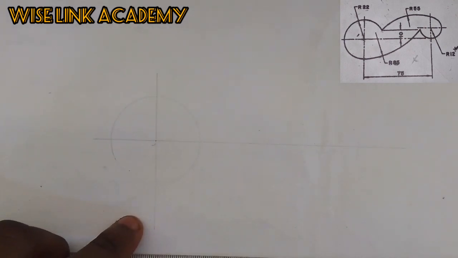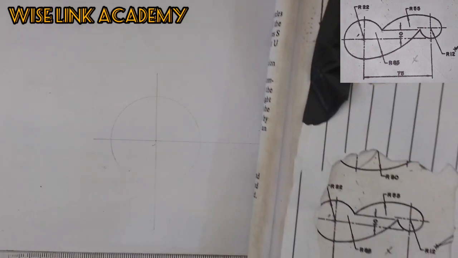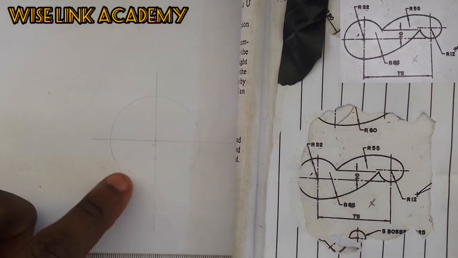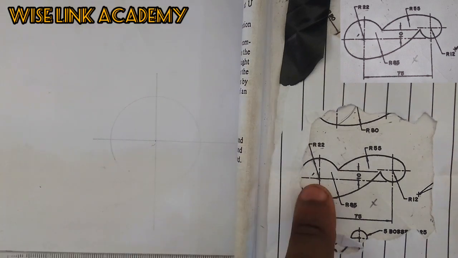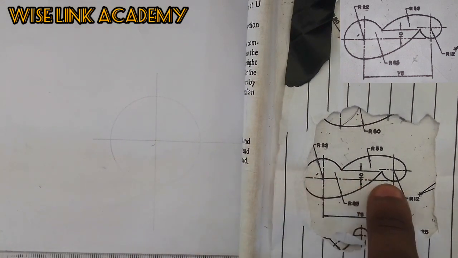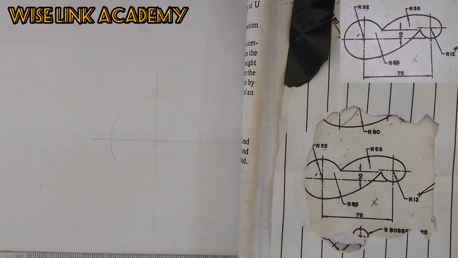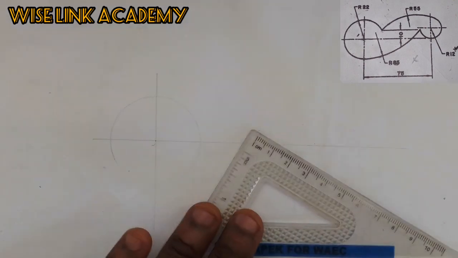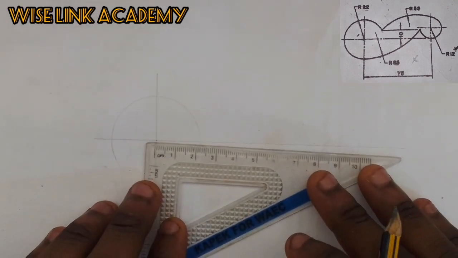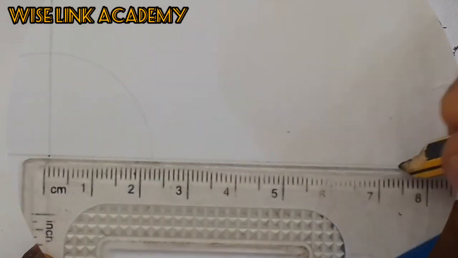As you can see, the next thing to do here now is to proceed. Now, what is next? As you can see, you have successfully drawn out the circle. The next thing is, they said from this point here to somewhere here is 75. So let's measure to 75. Using your meter rule, you place it on this center point, measure 75. Here is my 75. This point here is my 75.